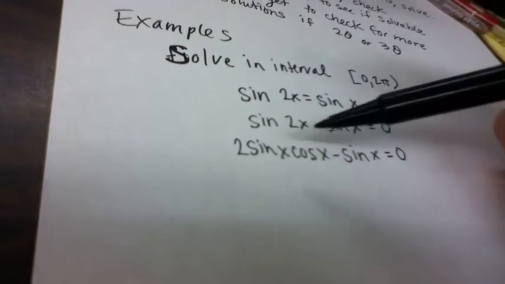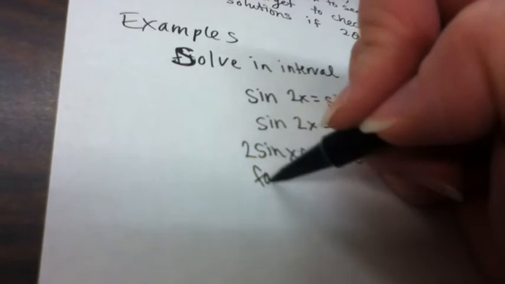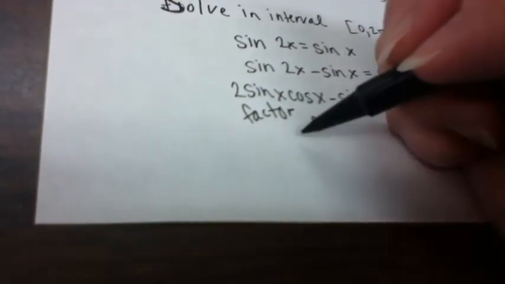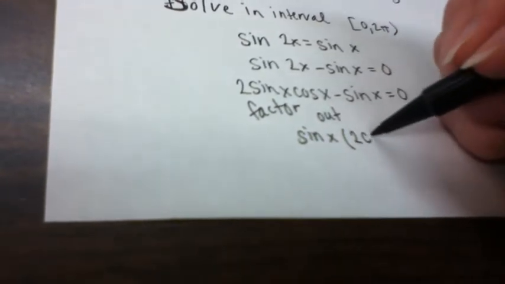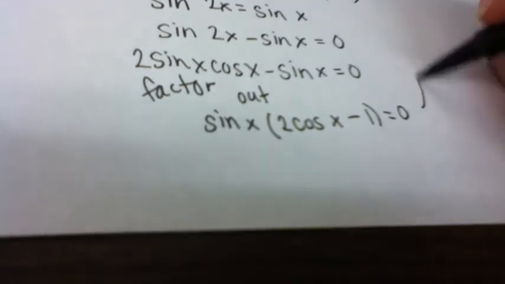Okay, now we want to look and see if there's something we can factor out. Can we factor out something? Sine? Right? So if we factor out a sine, we have 2 cosine x minus 1 equals 0. So I just factored it. How many different factors do I have? 2 factors, right? So can I take each factor and set it equal to 0? Yep, let's do that.